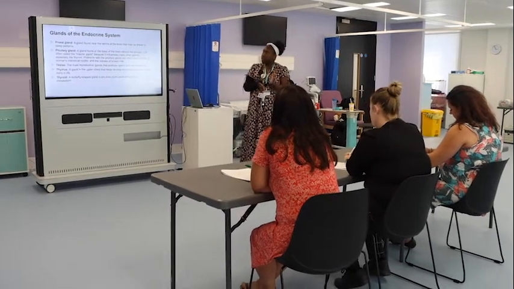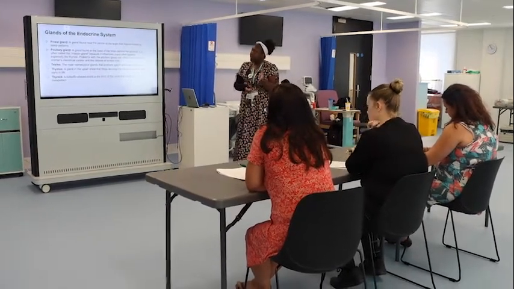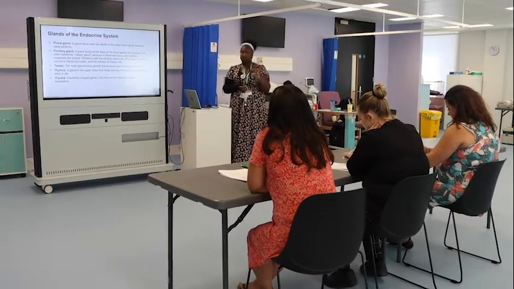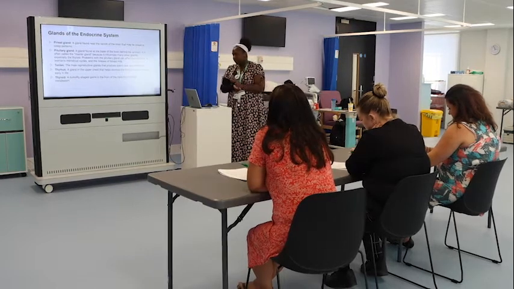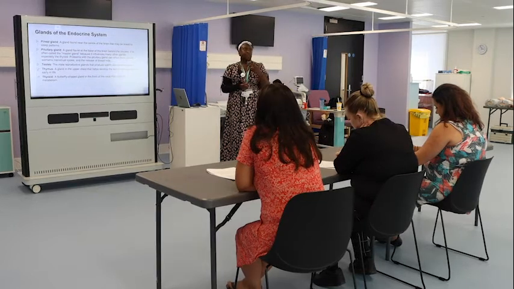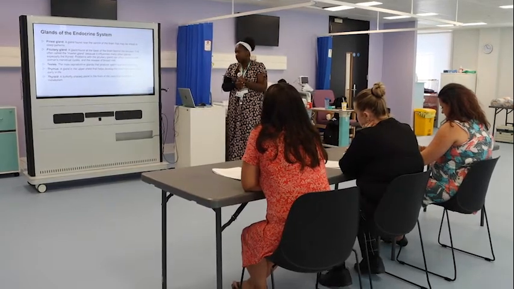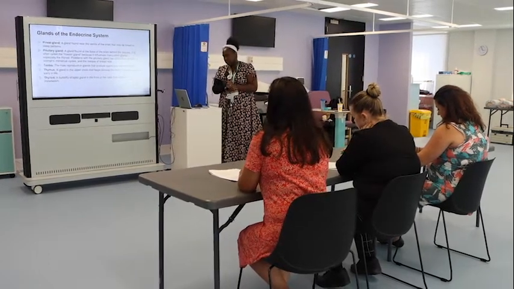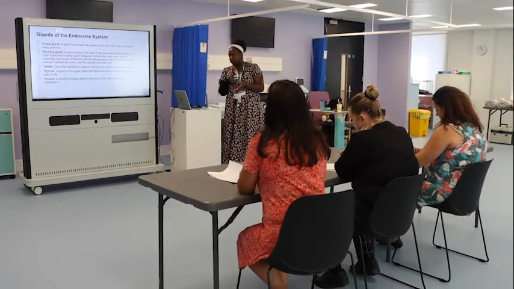The testes, which is the male reproductive gland, they produce the sperm and the sex hormones in biological males. Okay? The thymus is a gland in the upper chest that helps to develop the body's immune system, and this usually starts very early on in life, starts in utero, so that's when the mother is still pregnant with the baby. And then the thyroid is a butterfly-shaped gland in the front of the neck that controls the body's metabolism.